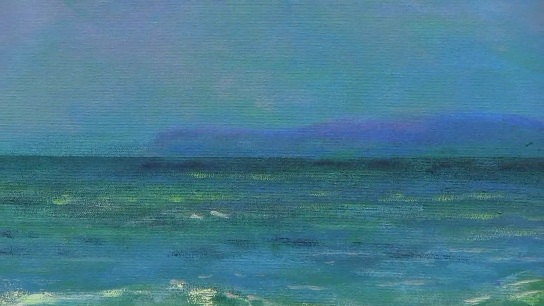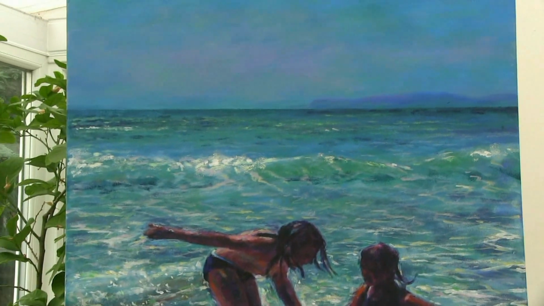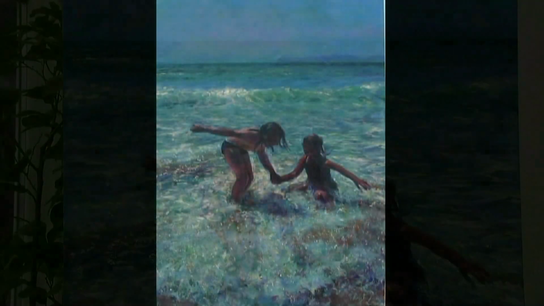There we are, another one in the secret series of these two girls enjoying their little secret lives on the beach.